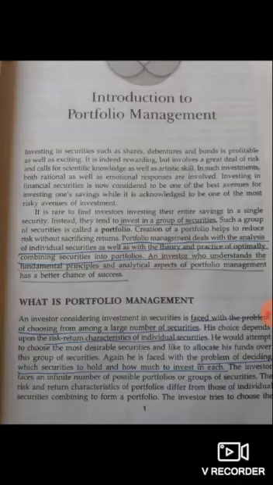And while constructing a portfolio or making an investment, there are two decisions that have to be made by an investor. The first decision is, there is a wide variety of securities in the market. Which securities should the investor include in his portfolio?